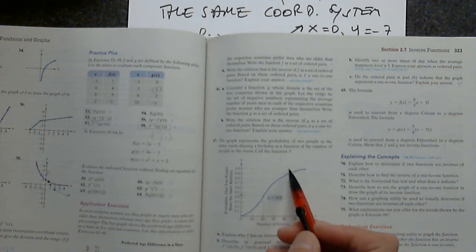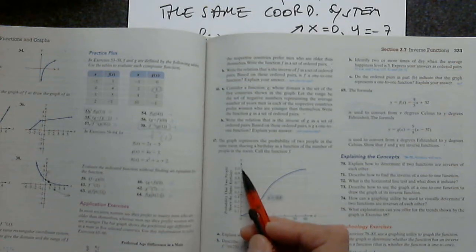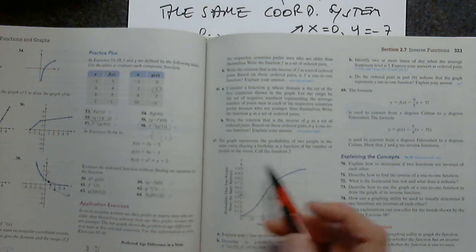Look what happens if we have 60 people in the room. What is the probability if we have 60 people in the room that two of those share the same birthday? But now the question is different. So by the way, is this a one-to-one function? Does it have an inverse? But what they're asking us is this.